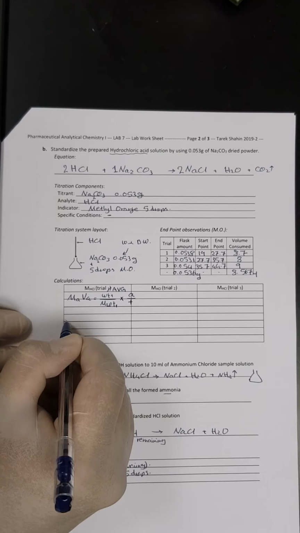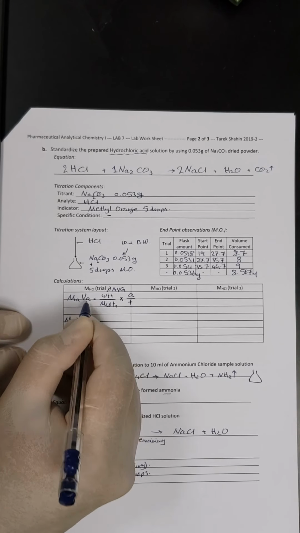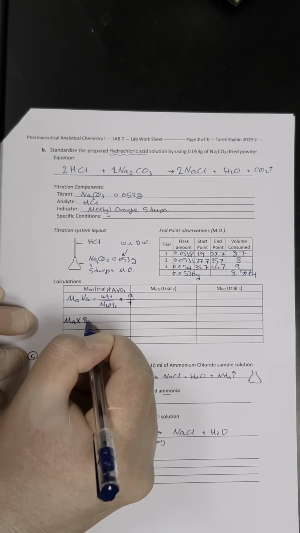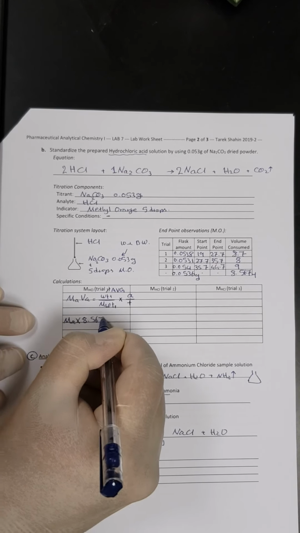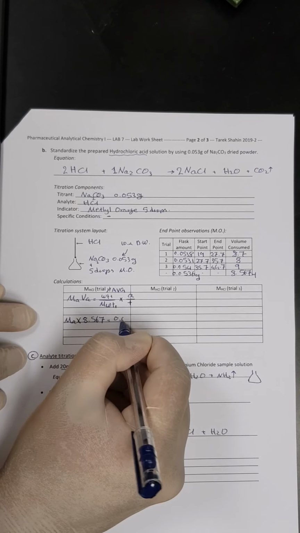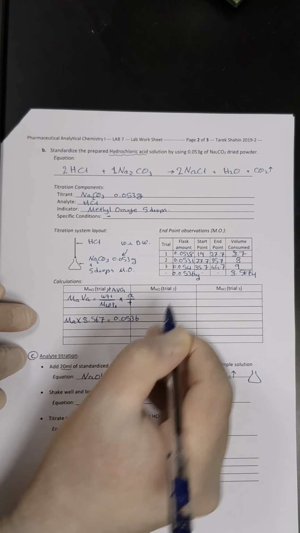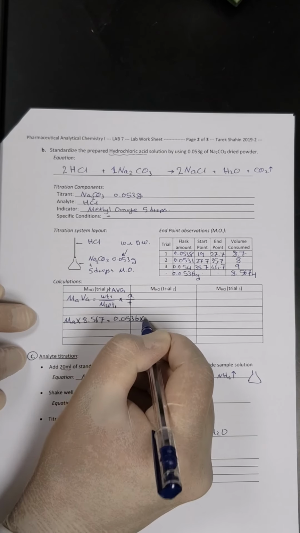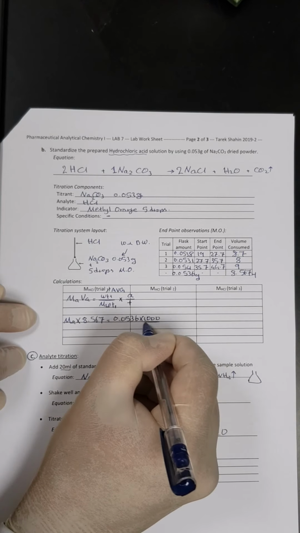The unknown here is the molarity, multiplied by the volume of analyte, which is 8.567, equals the weight of titrant, which is 0.0536. But again this weight is in grams, so we have to multiply it by 1000 to get it in milligrams.